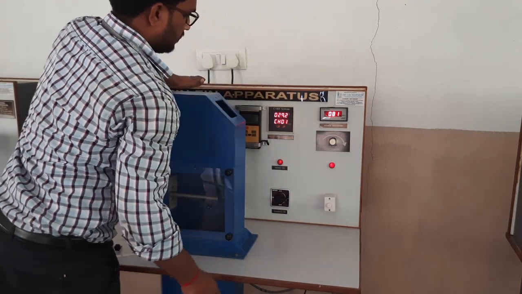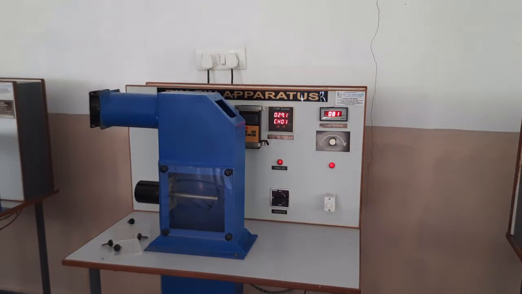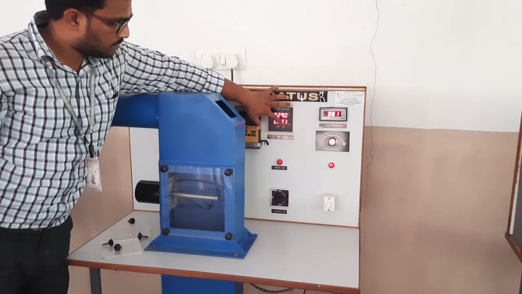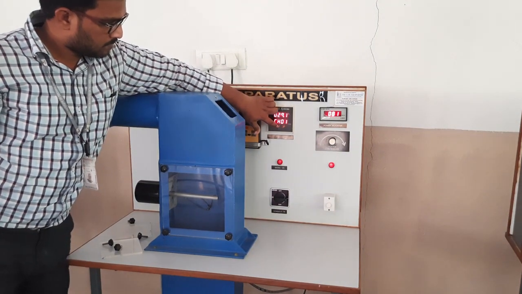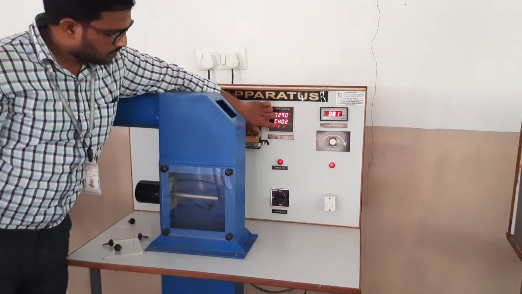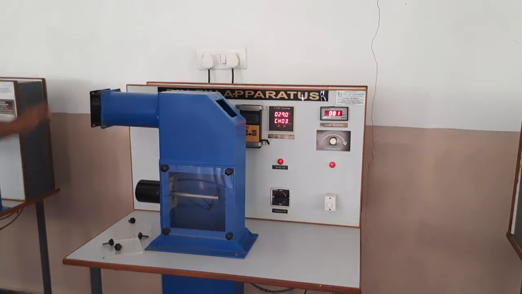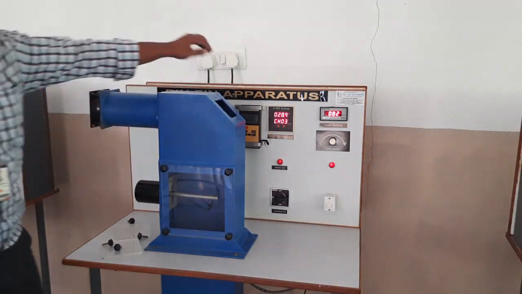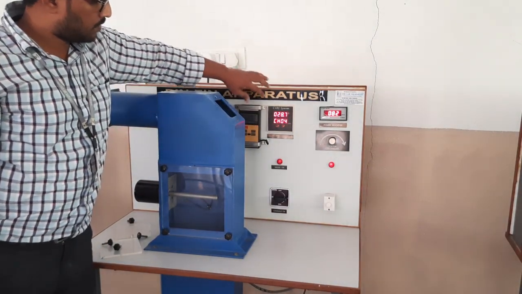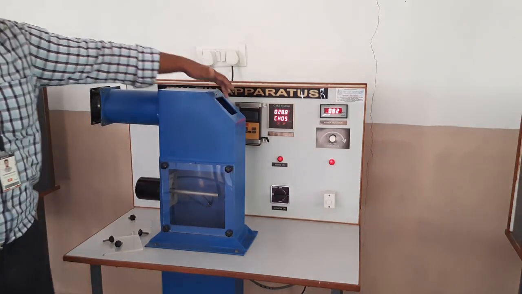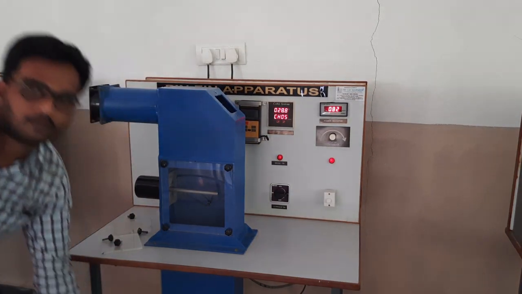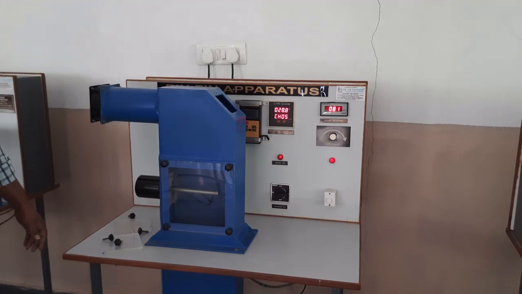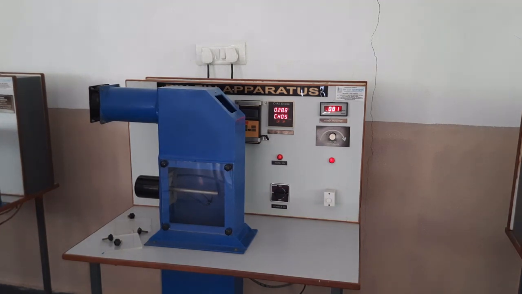So observe the temperature indicator here. T1, T2, T3 indicate the temperature values at various positions of the fin, and T4 and T5 indicate the air inlet and outlet temperatures provided at the top and bottom of the duct. By using this temperature indicator, we can monitor the temperature values at various positions.